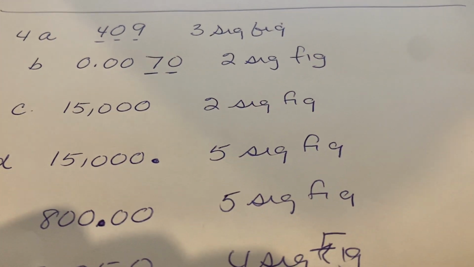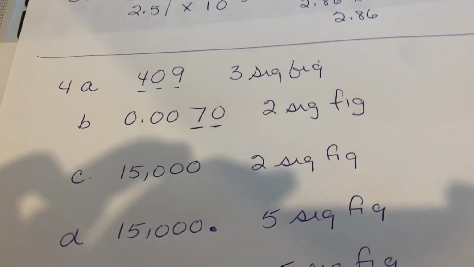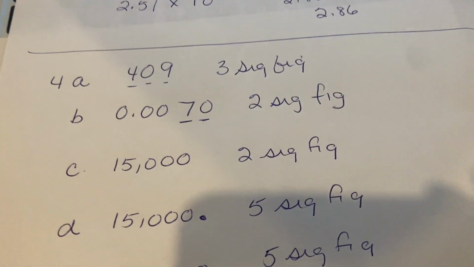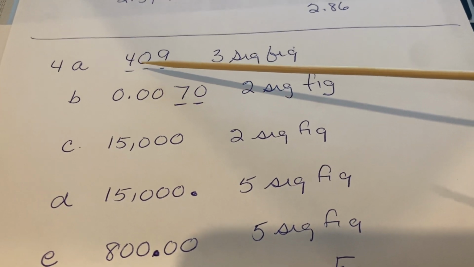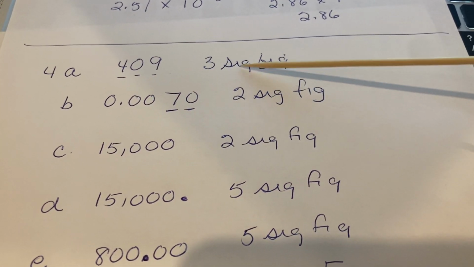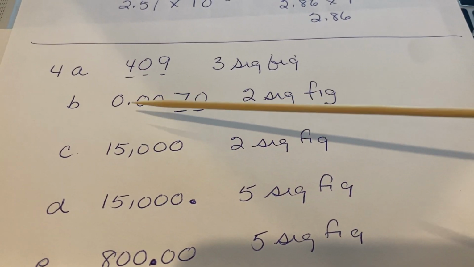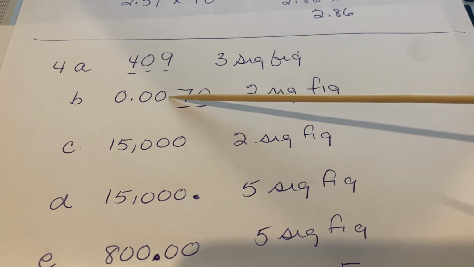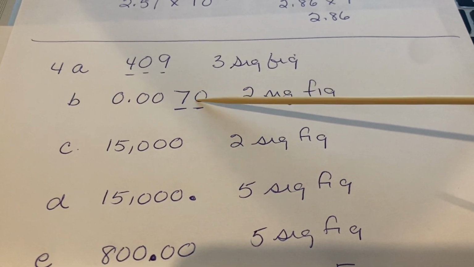So let's go on to the sig figs. See if we can do these. These are all pretty easy. They just want to know how many sig figs. 409, any 0 in between is significant, so we have 1, 2, 3 sig figs. 0.0070. So any zeros before the 7 are not significant. These are not significant. So we have 2 sig figs.